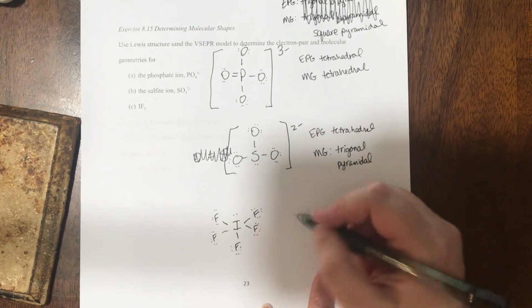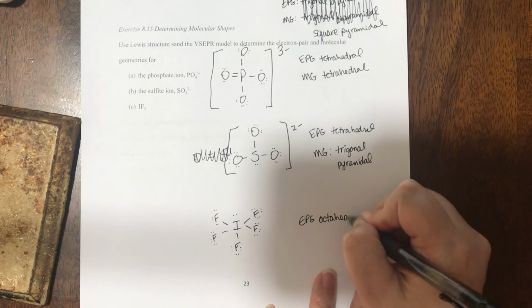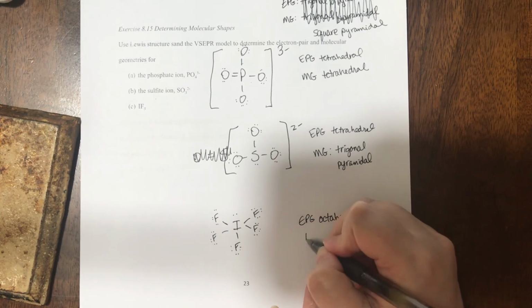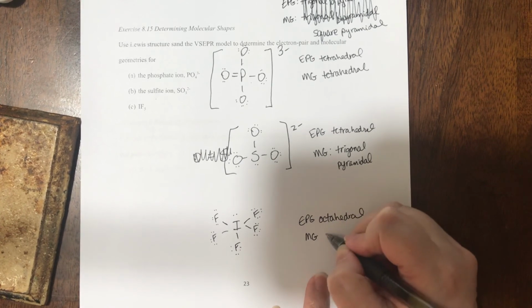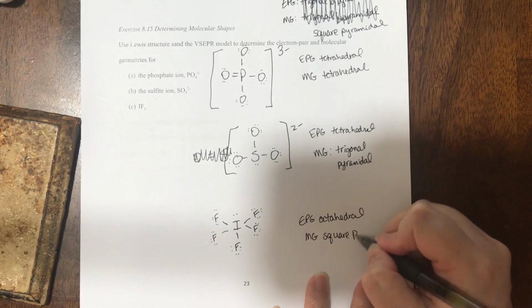This one, 6 domains, so EPG octahedral. But MG, one of those is a lone pair, so square planar. Excuse me, square pyramidal.